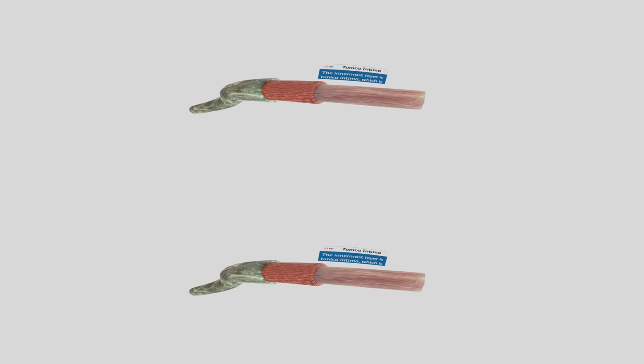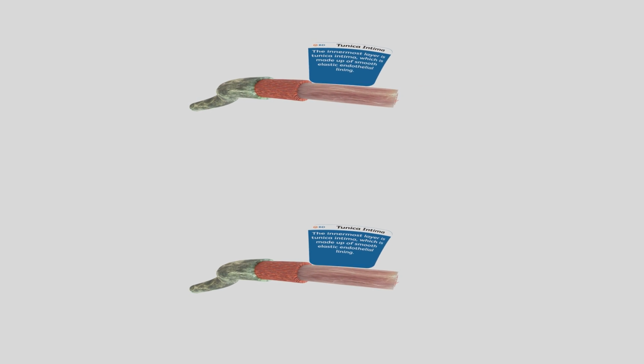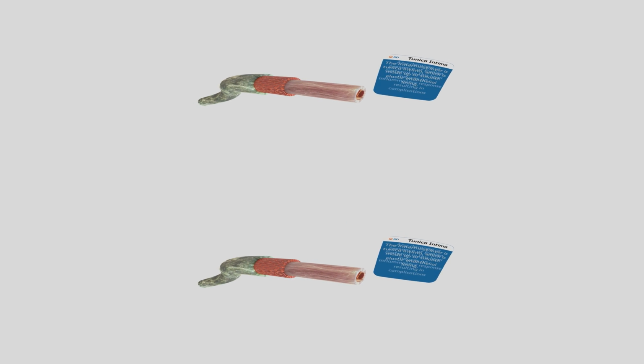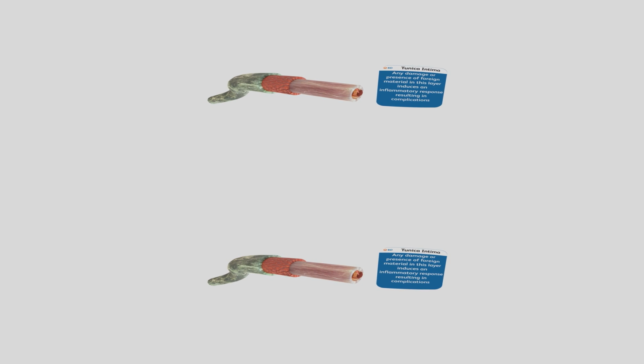The innermost layer is tunica intima, which is made up of smooth, elastic endothelial lining. Any damage or presence of foreign material in this layer induces an inflammatory response, resulting in complications. The inflammation of the veins is known as phlebitis, and complications in this layer may also result in thrombus formation.